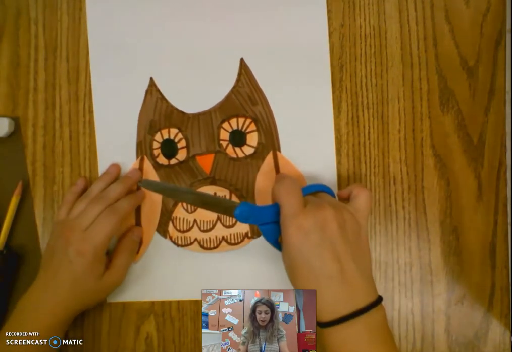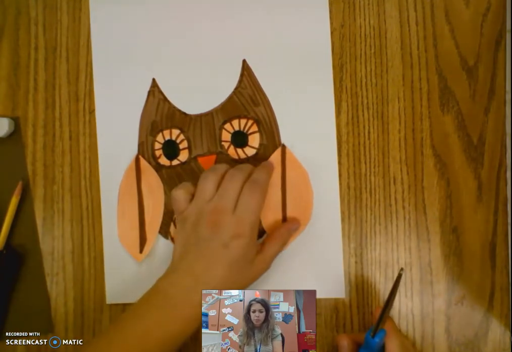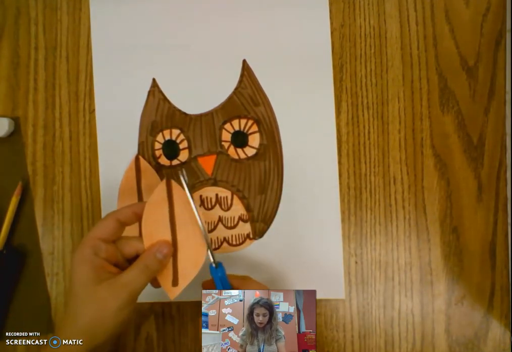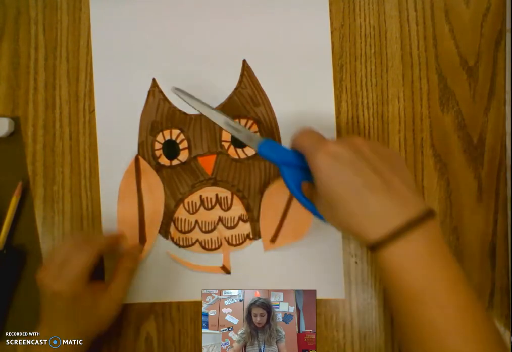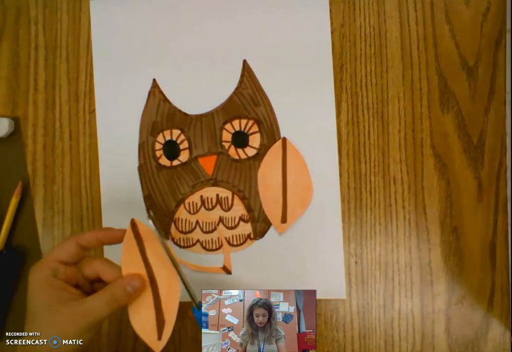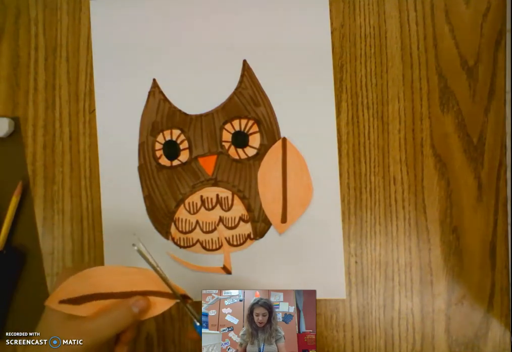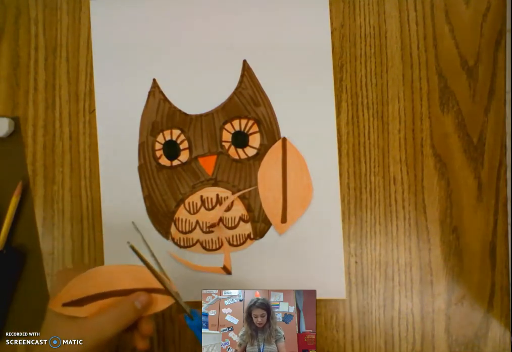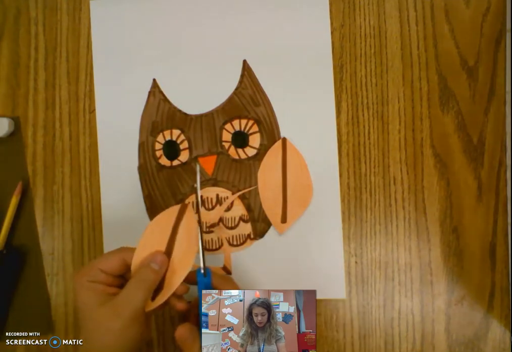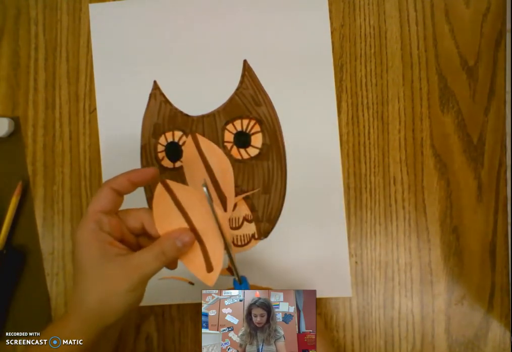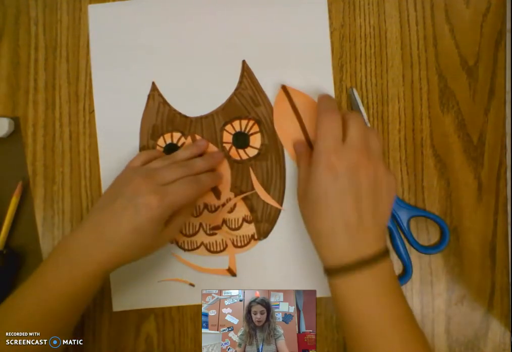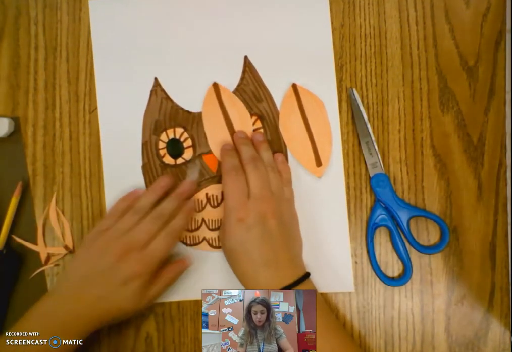Alright, so I got them cut out and I almost think they might be a little too big for my owl. So I'm going to go back and make them just a little bit smaller. I could have done this off camera, but I wanted to show you guys that sometimes when you're working on your art, you want to change something, and that is quite alright. I'm making sure they're similar sizes. Alright, so now we have our 2 wings.